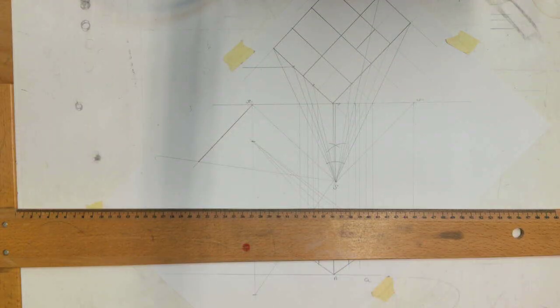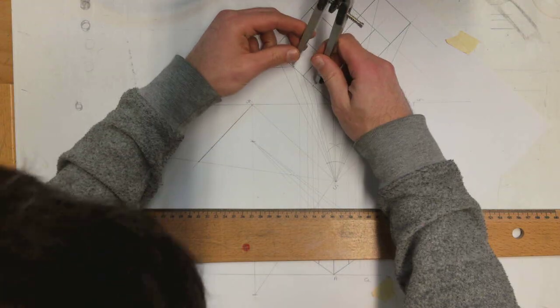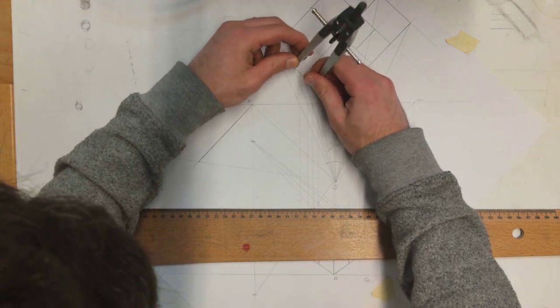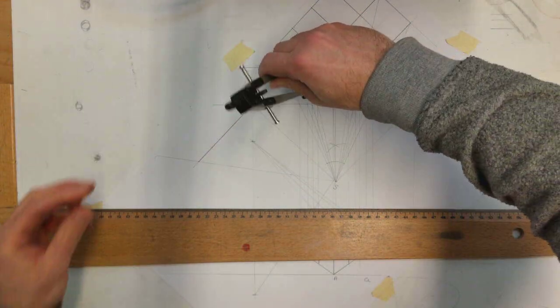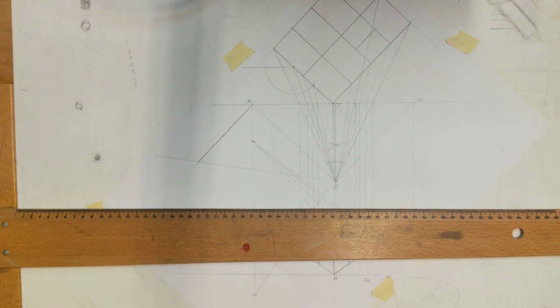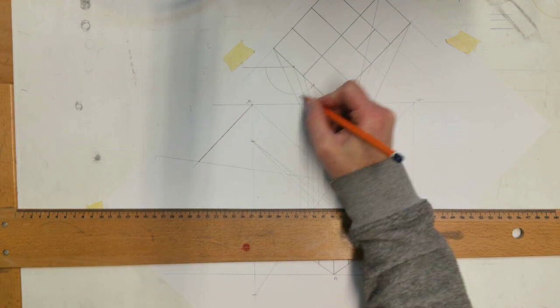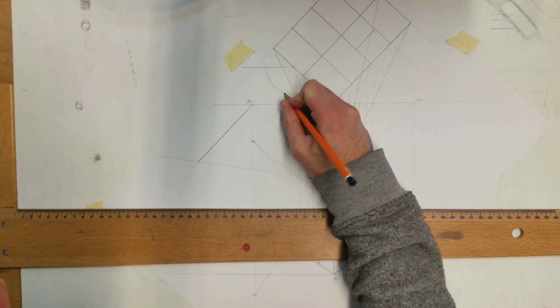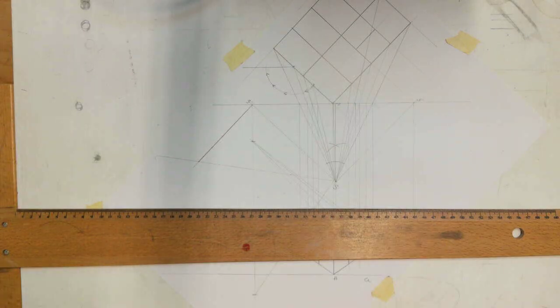And then using my compass, I'm then going to take that distance there with the door and rotate it around. So the door has now went from that closed position to that open position, like that there.